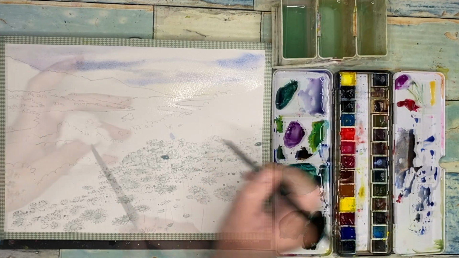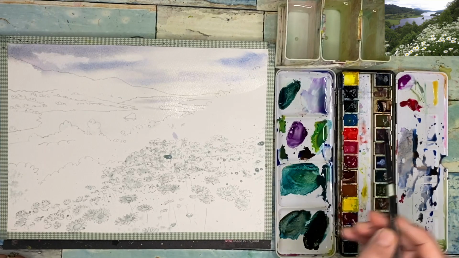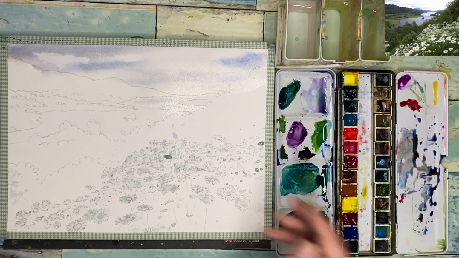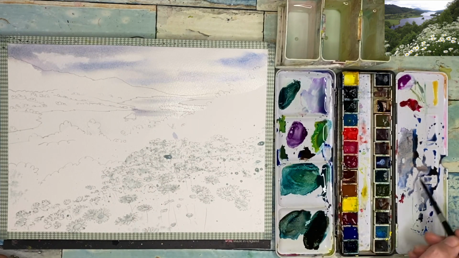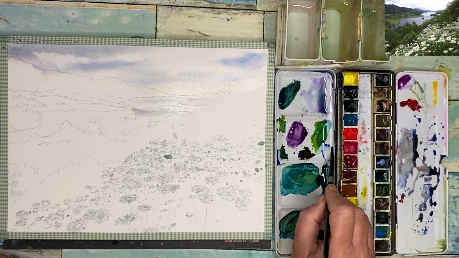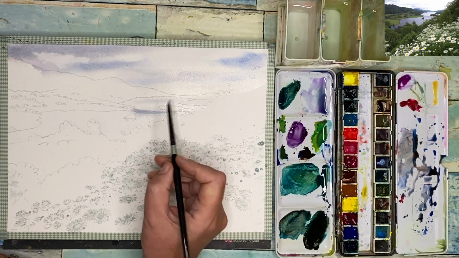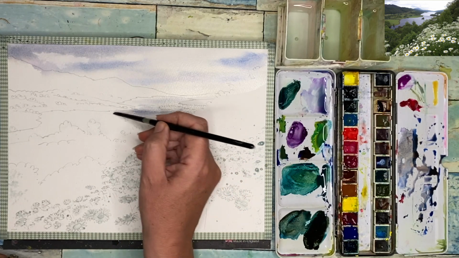As you can see, I've masked out the daisies and the Queen Anne's lace. I've painted the sky wet in wet using my size 6 brush. I've also wet the water area as well, and I'm painting this wet in wet with a mixture of ultramarine with a pinch of pink, any pink will do, and a tiny bit of burnt sienna.